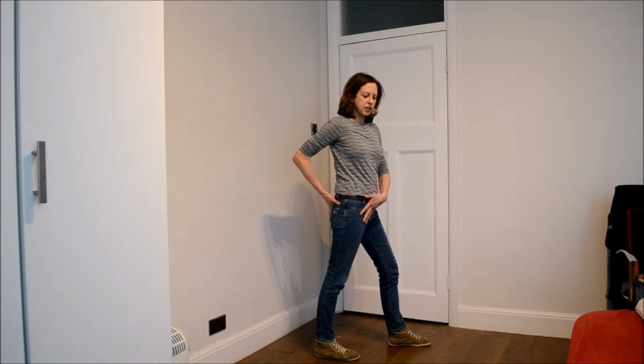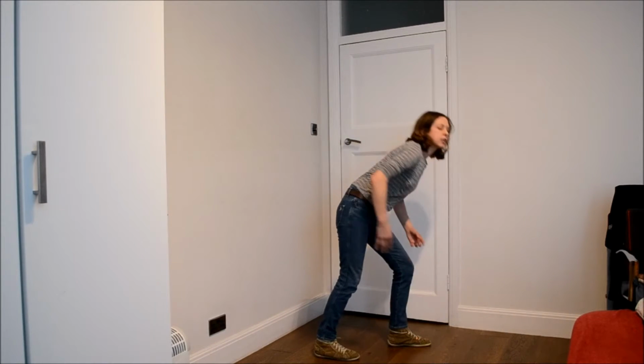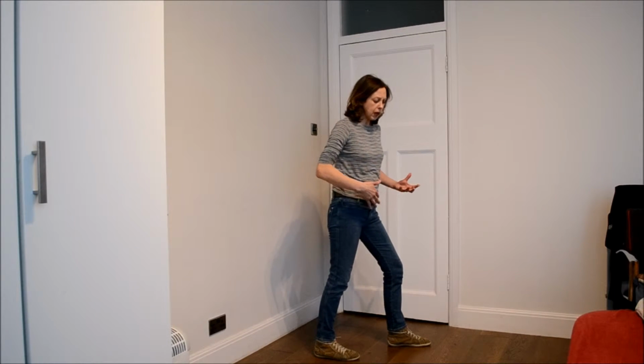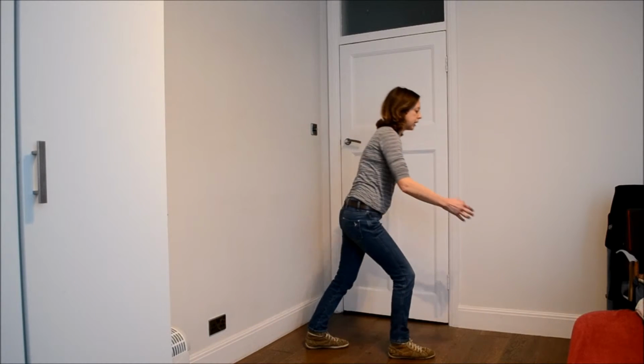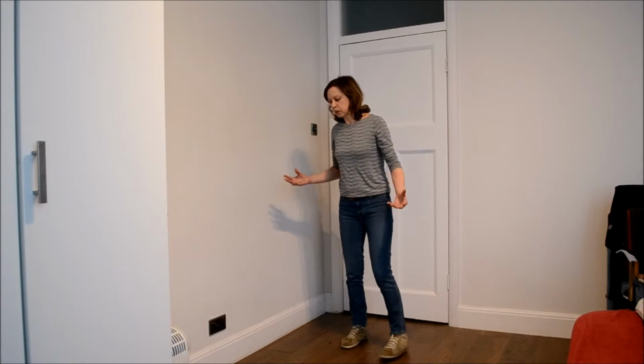But this one has started in extension, and while it's flexing somewhat, it's gone nowhere near its end of range. So I'm assessing the left hip's ability to flex. And then I could do the same on the right hip, and I can compare the sides. And so we said, well, what can we do for extension?